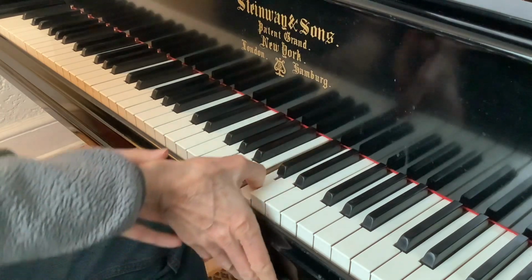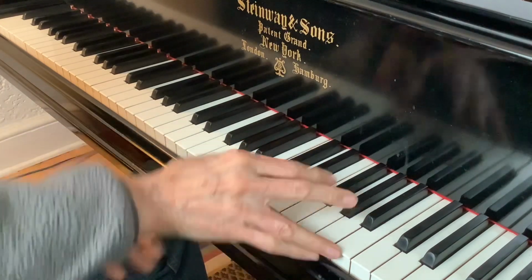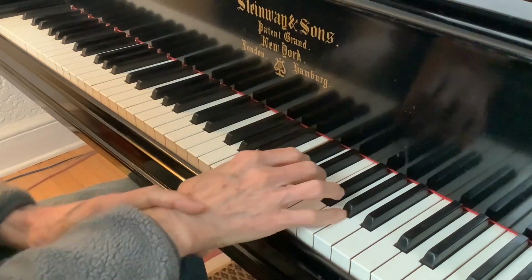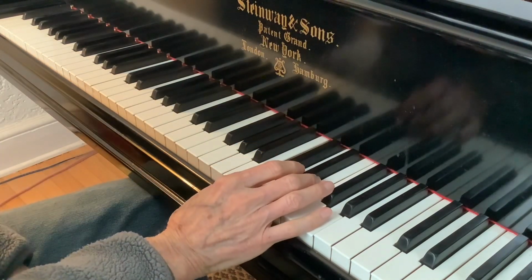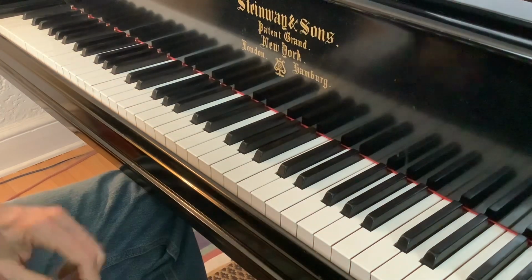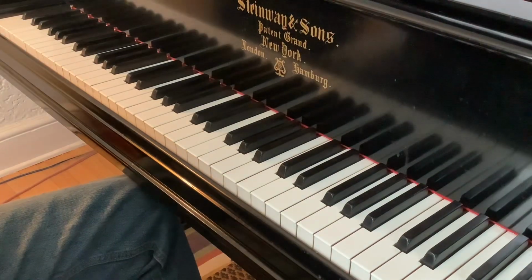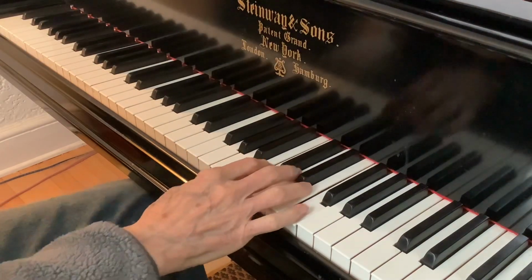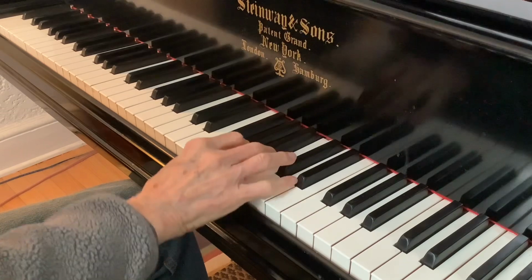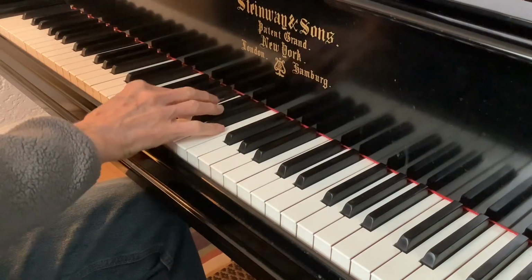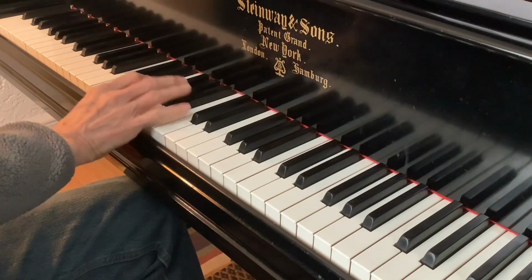So if the thumb were like that, you would do that. But the thumb plays on its side, and what happens is the wrist, instead of following through, drops. So with the metronome on 88, this is what we're going to do. Up, down, down, down, down, down, down.